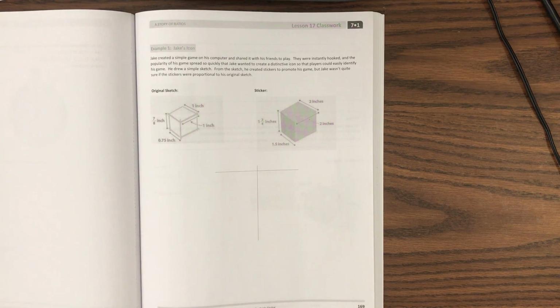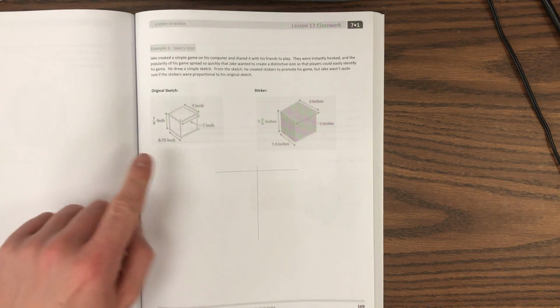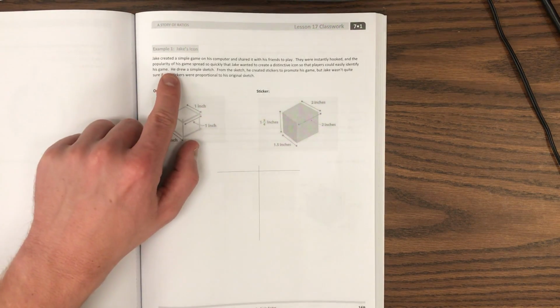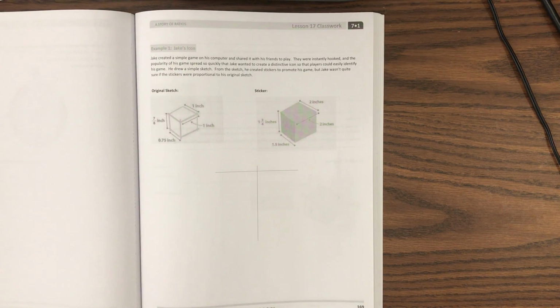All right, so lesson 17 says, Jake created a simple game on his computer and shared it with his friends to play. They were instantly hooked, and the popularity of his game spread so quickly that Jake wanted to create a distinctive icon so that players could easily identify his game. So apparently his distinctive icon turned out to just be a cube. Good job, Jake. All right, so continuing on, it says, he drew a simple sketch. From the sketch, he created stickers to promote his game. But Jake wasn't quite sure if the stickers were proportional to his original sketch.